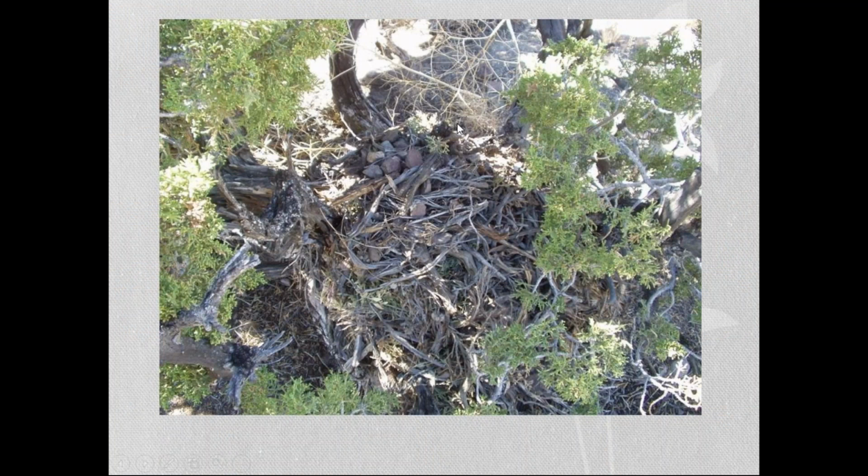This was taken in Morongo Preserve. This is a very large midden off the left side of the boardwalk as you're entering the trail. This one's been around for quite a while.